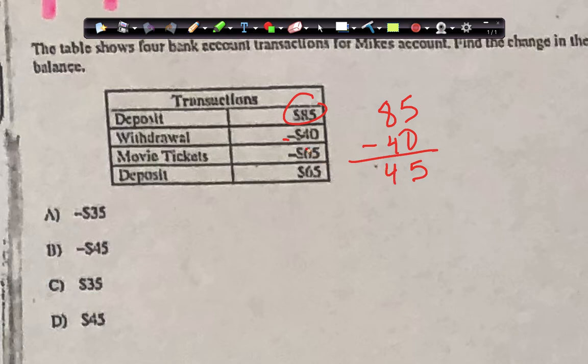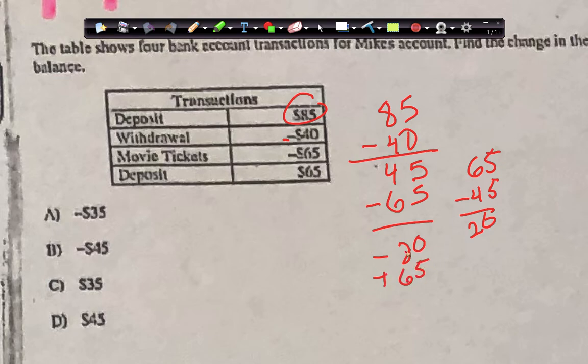And then he bought movie tickets. So if he bought movie tickets, then we would do this, but we'd have to go into the negative, so we'd have to find the difference. 65 minus 45 is 20, and so we know that is negative 20. But then he added in 65, so again we find the difference, and that difference is 45, so he is in the above plus 45. So the answer is D on that one. So this one was 45. That's one way you can do that one.